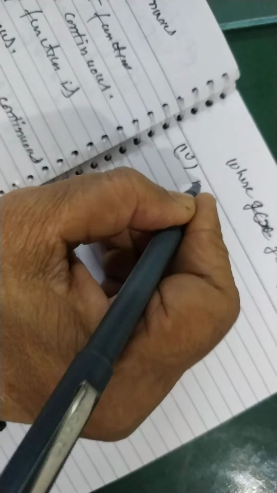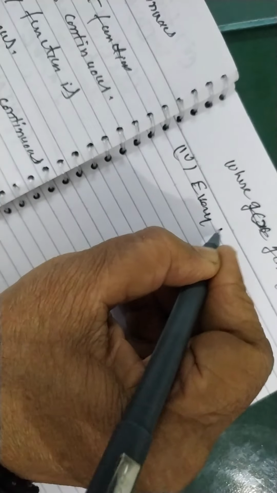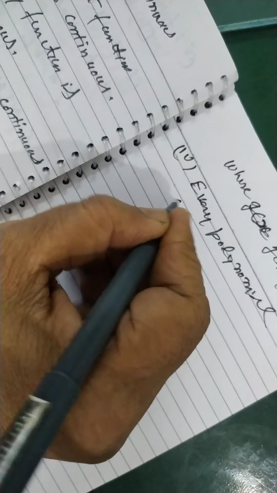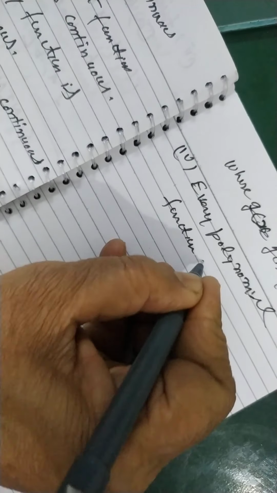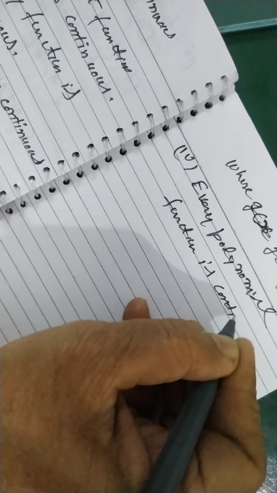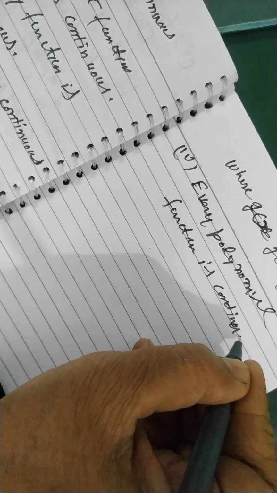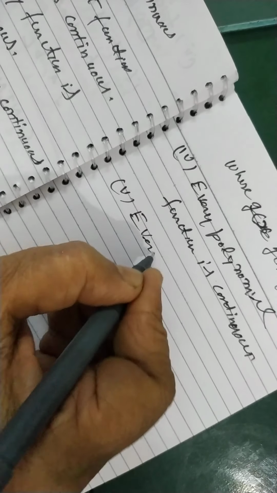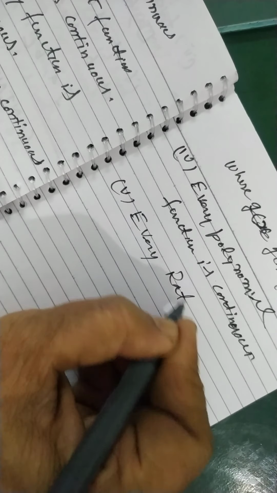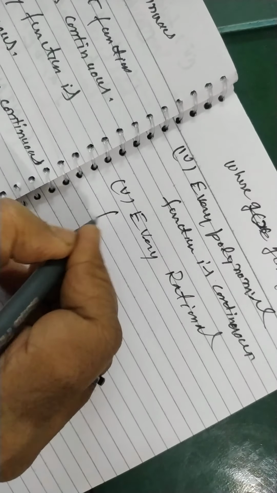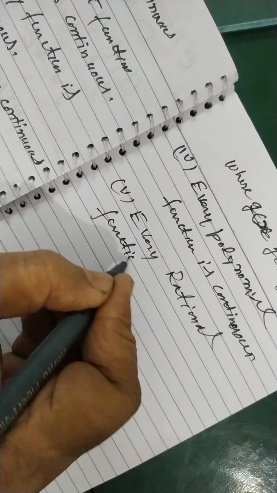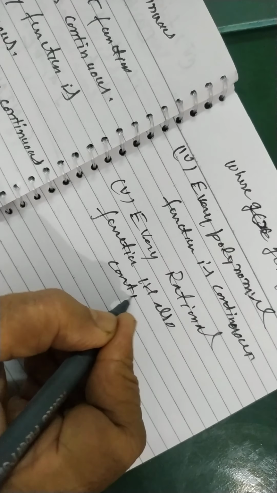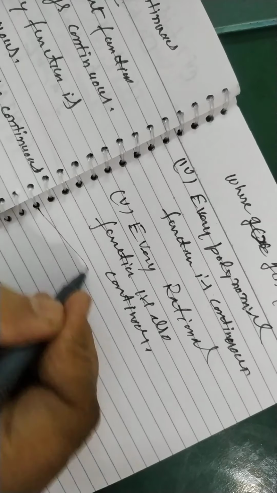Fourth point: every polynomial function is continuous. Every rational function is also continuous. For types of function, you see my previous lecture where I have done that.